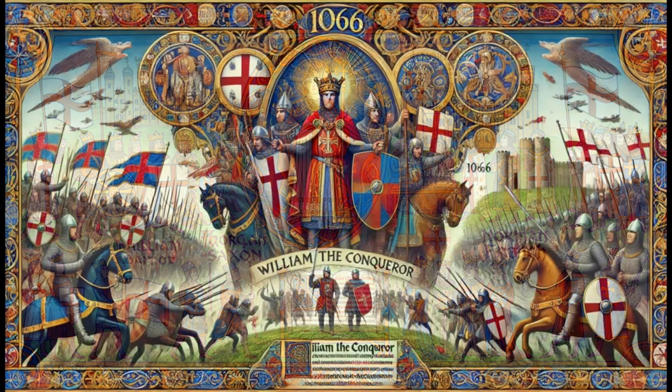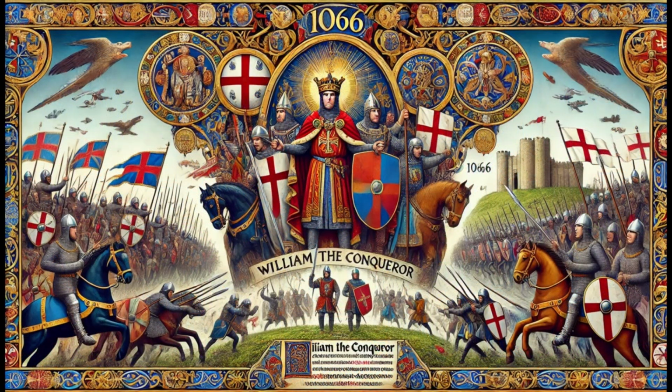The events of 1066 continue to captivate historians and enthusiasts alike, serving as a reminder of how a single battle can reshape the destiny of a nation. The Battle of Hastings remains a testament to the power of strategy, leadership, and determination in the pursuit of political power.